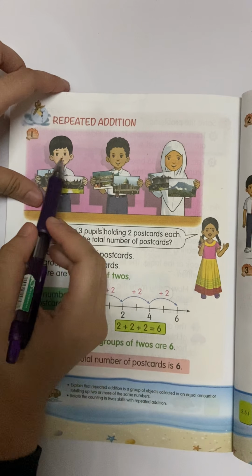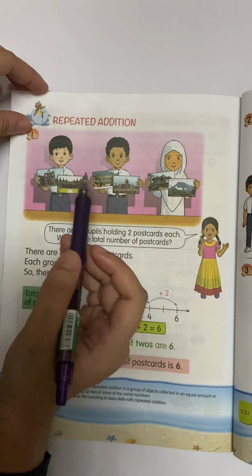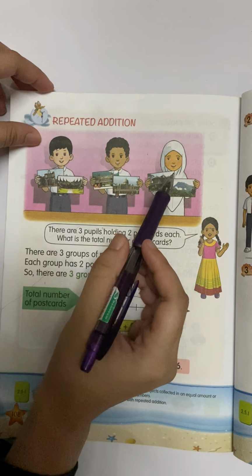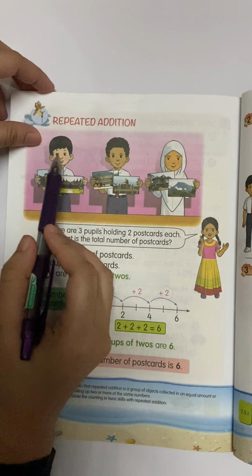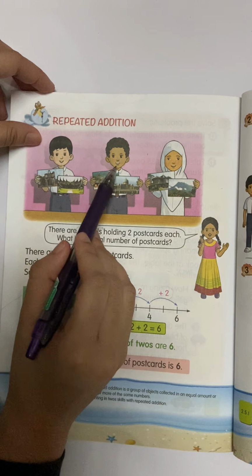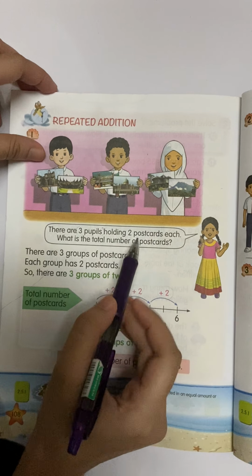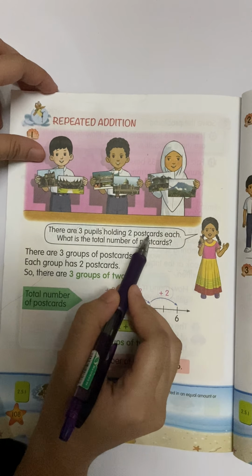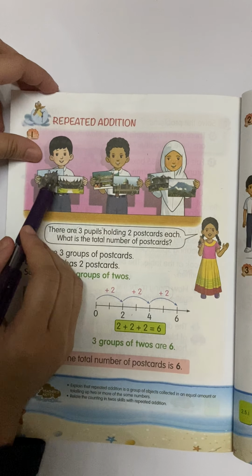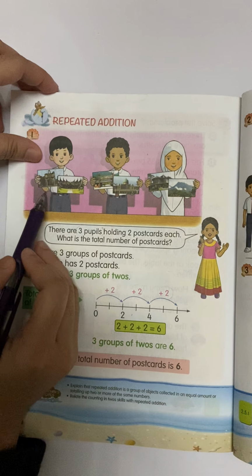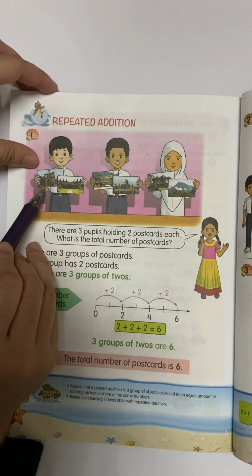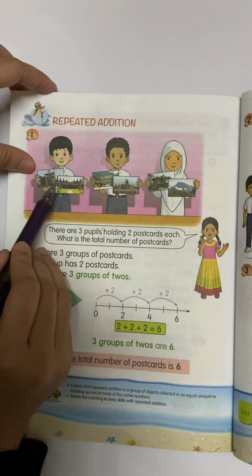What picture is this? There are 3 pupils, 3 students. 1, 2, and 3. What are they holding? They are holding postcards. How many postcards are they holding? The first student holds 2 postcards.